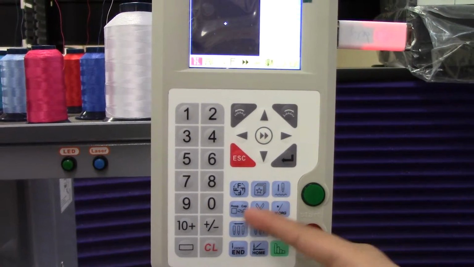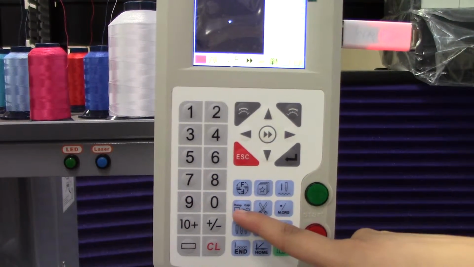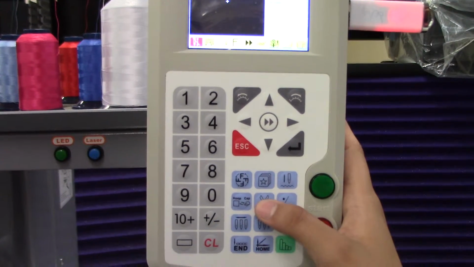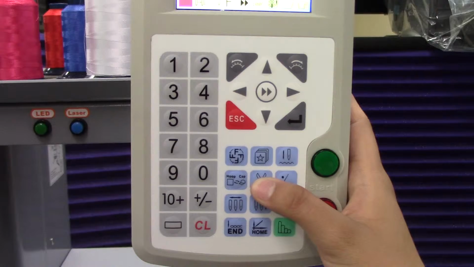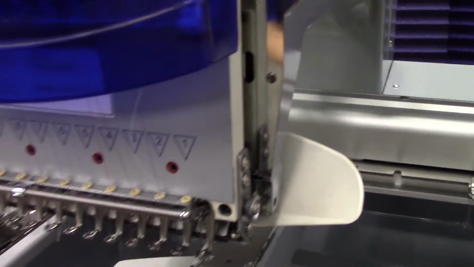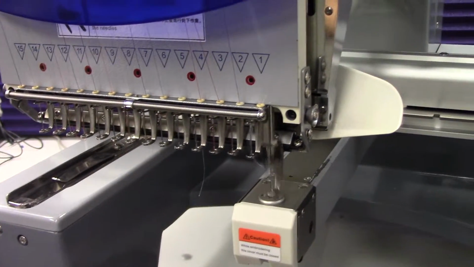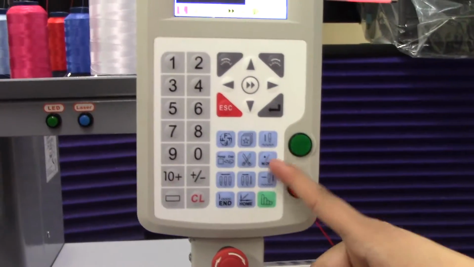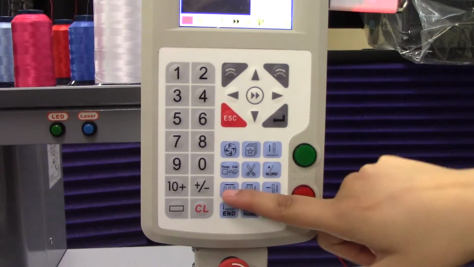This one is self-explanatory. It's just switching from a t-shirt to a cap, if you want to embroider one. This one is to trim, and it will essentially move the machine. So it just makes sure that everything's working properly. This one we don't use ever.